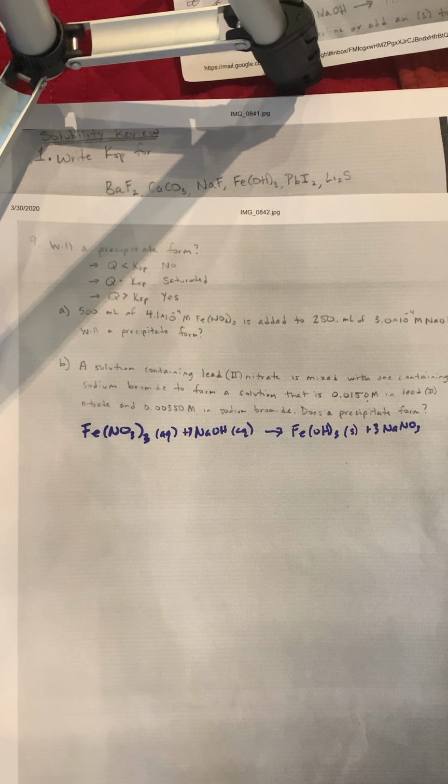And so we need the KSP for the reaction.